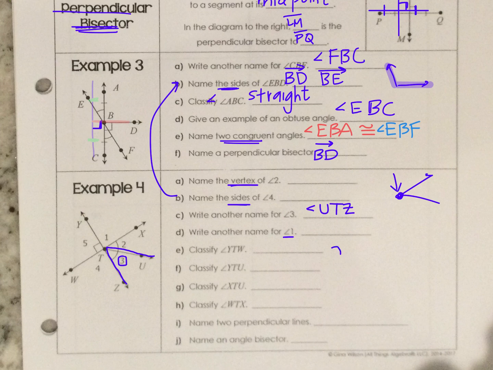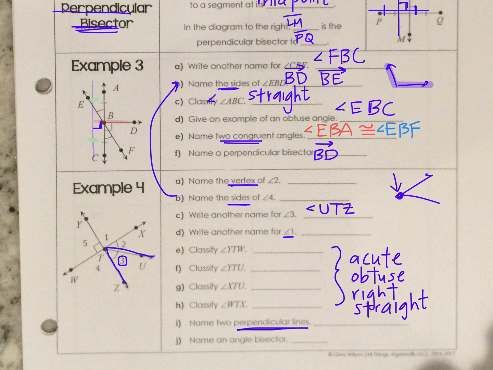For E, F, G, and H, you have some choices: acute, obtuse, right, and straight. You will use those words, one in each blank. Name 2 perpendicular lines. Those are the lines that are going to form the little square in the corner. And name an angle bisector, just like we did above. So I need you to finish example 4.